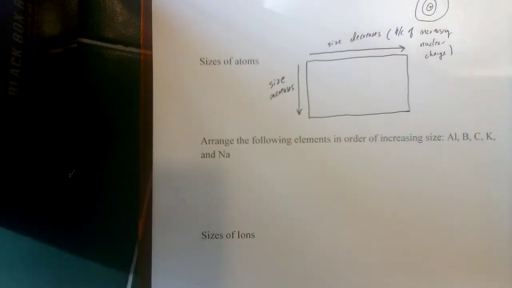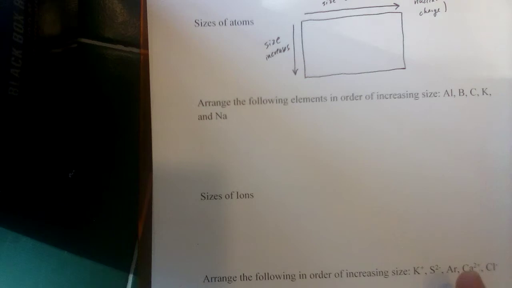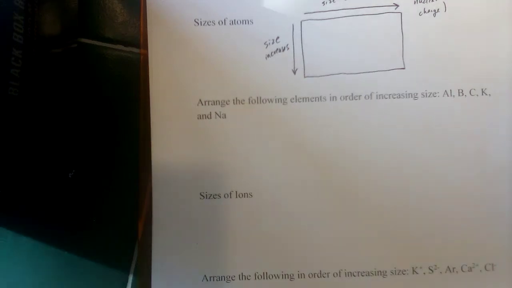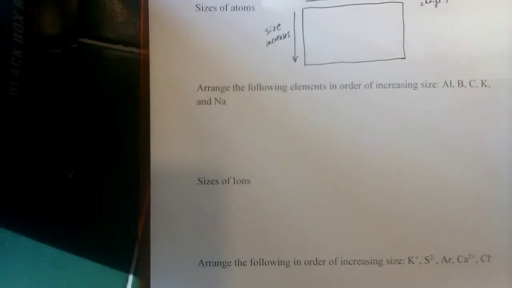Right? So be particularly careful of that one because your first instinct is going to be, well, that's got a higher atomic number. There's more protons, there's more electrons, there's probably more neutrons. That has to be bigger. That is not going to be the case if we're just going across.